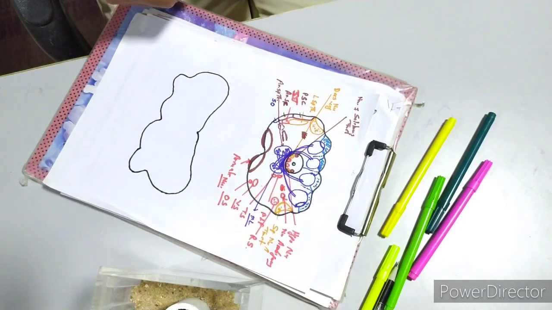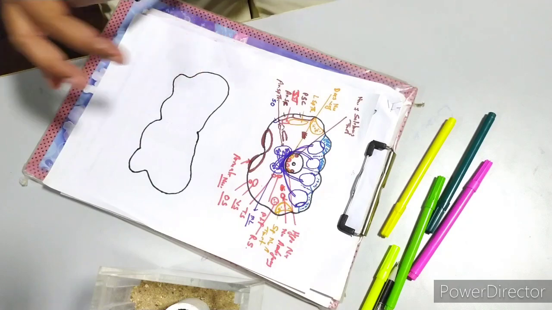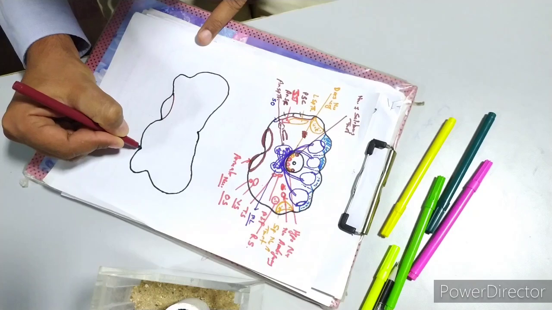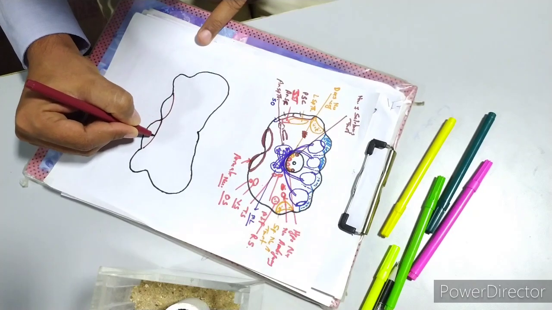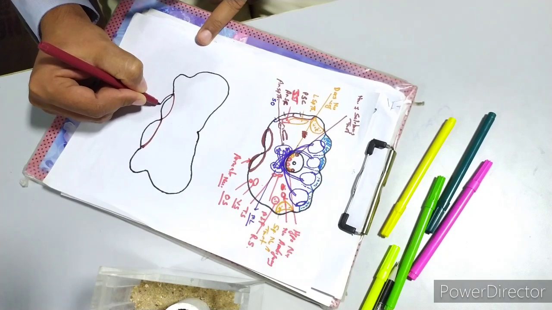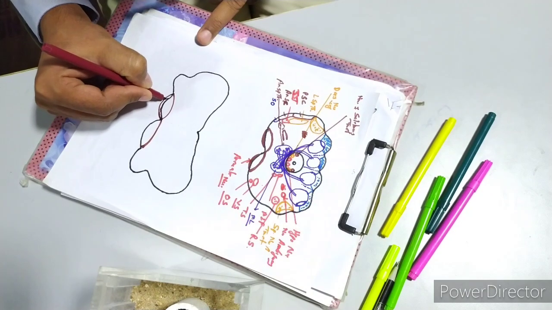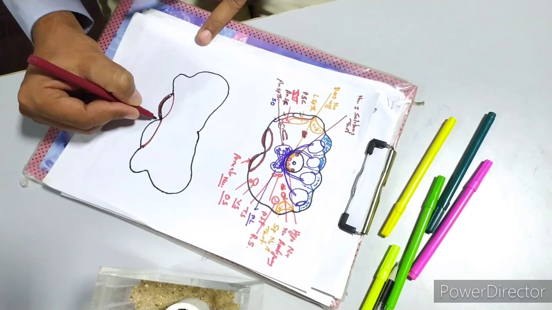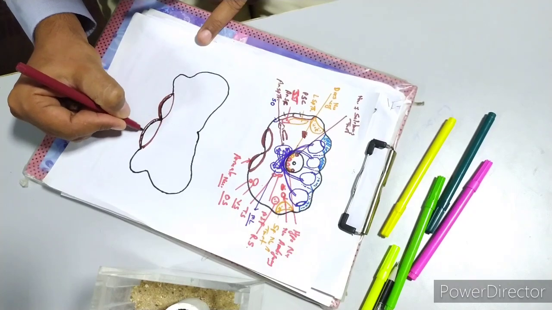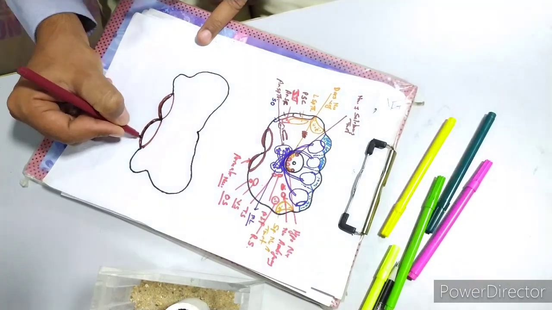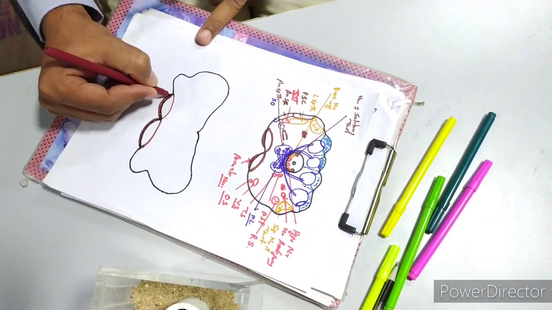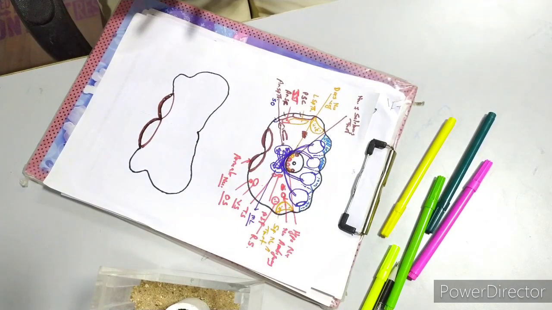Now what is here? Look here. First is the pyramid. The pyramid is seen. And outside the pyramid, capping the pyramid here, these are the arcuate nuclei. These arcuate nuclei are the detached part of the pontine nucleus. Arcuate nucleus first, clear?